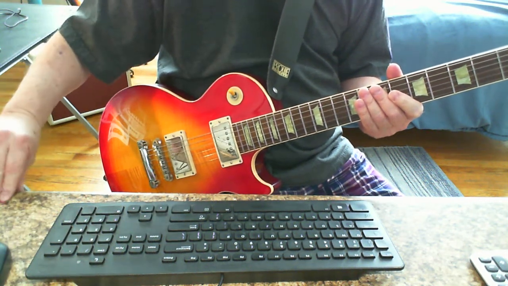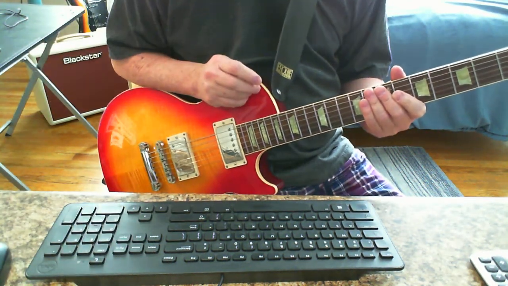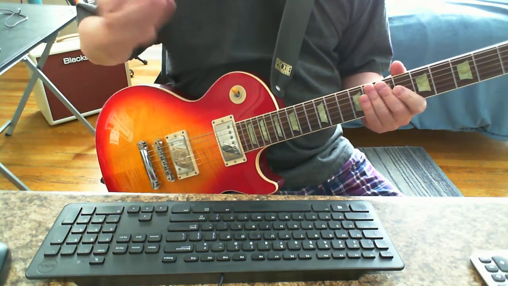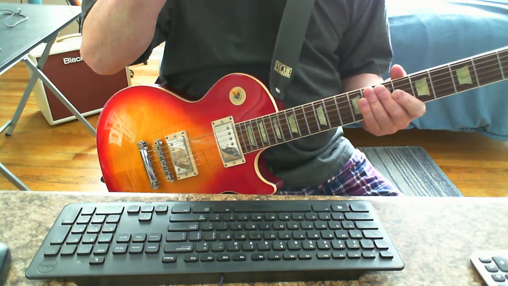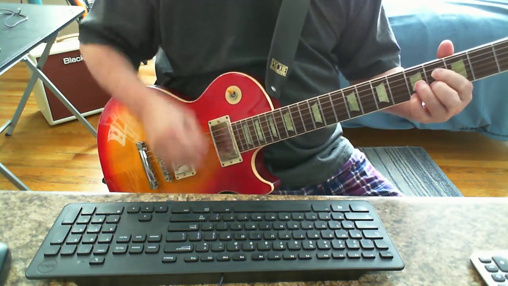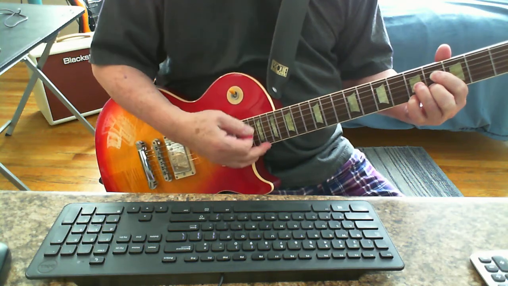Okay, diminished seventh chord, dominant seventh chord, they are closely related. Let's start with the diminished seventh chord.